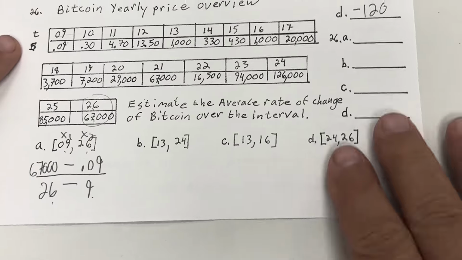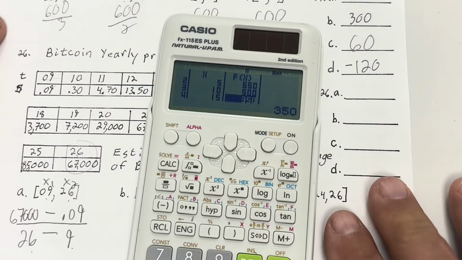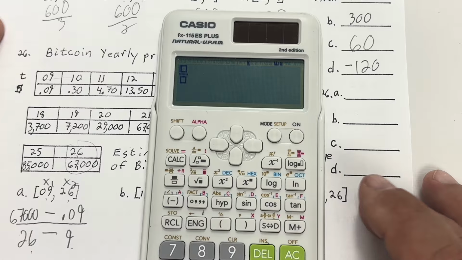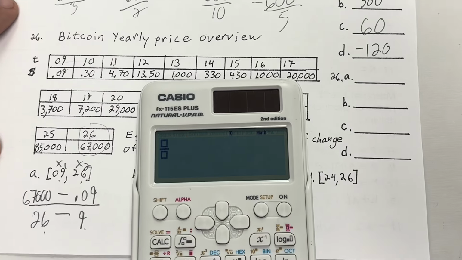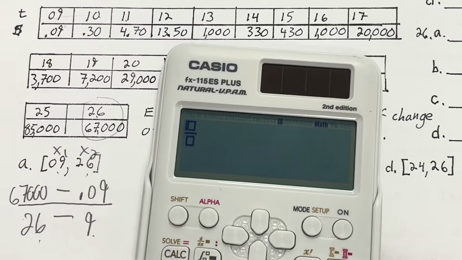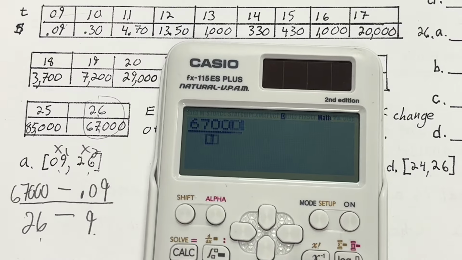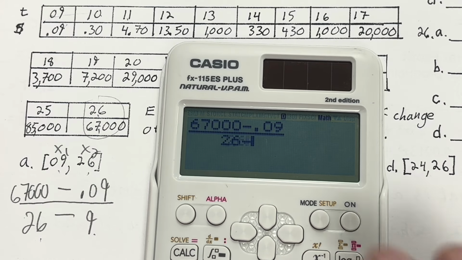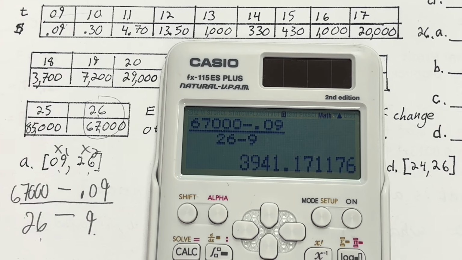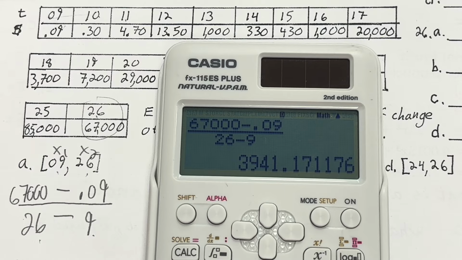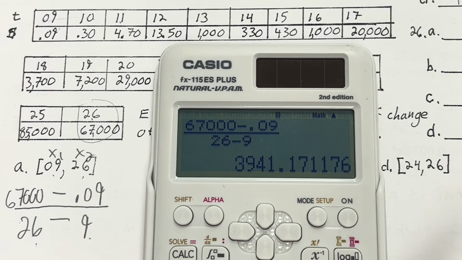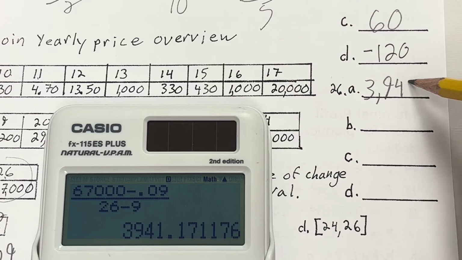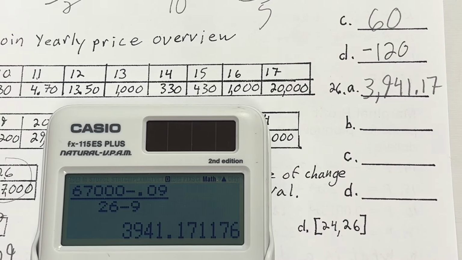So this is going to be a calculator key in. I'm going to go to mode 1. I'm going to hit the fraction bar. And on the very top, I'm going to type this in like it looks. 67,000 minus 0.09, down arrow, 26 minus 9. So on average, it was $3,941 and 17 cents annually.